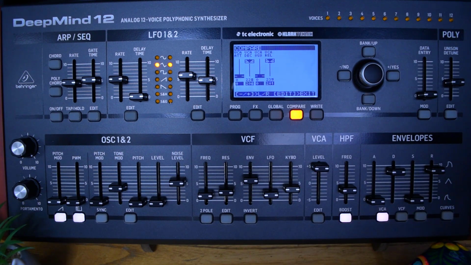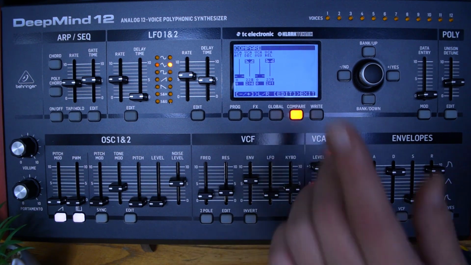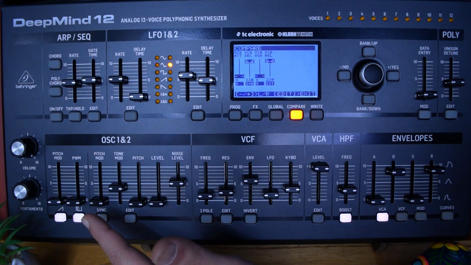So this is the third use of the compare. You can load a patch that maybe you really like, go to the compare, and check where the faders are on that preset, which is something very useful for learning purposes.